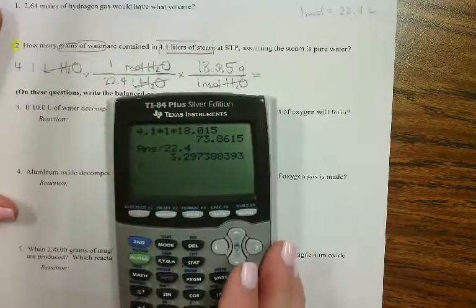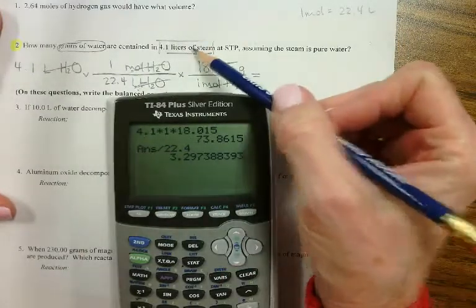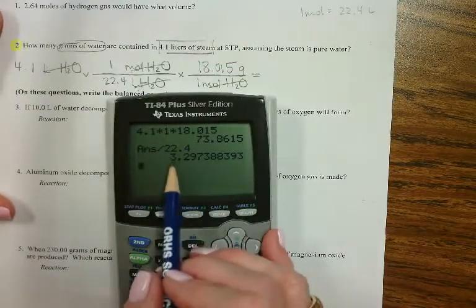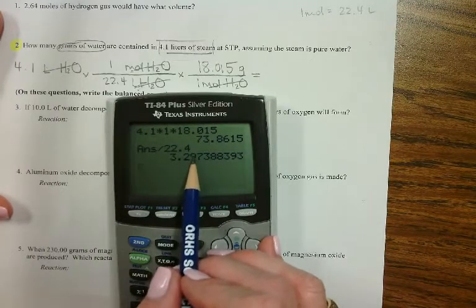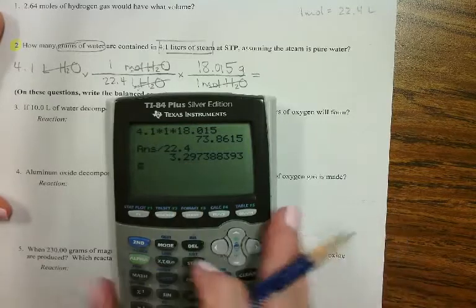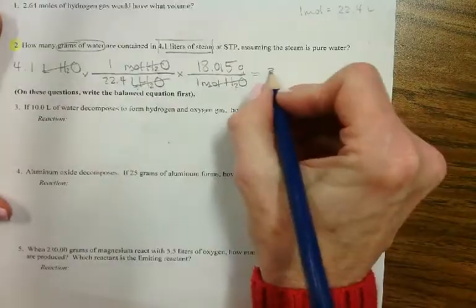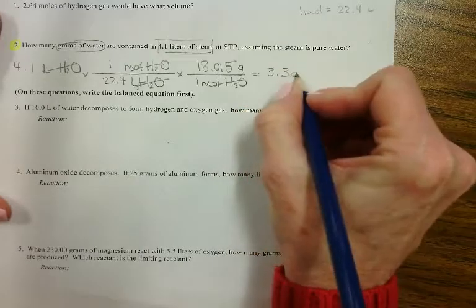So how many sig figs can I have in my final answer? I can only have 2. So what do you think my final answer is? There's 2 sig figs, so that third number is the only thing that can affect my rounding. That 9 rounds that 2 up. So my final answer, 3.3 grams of water.